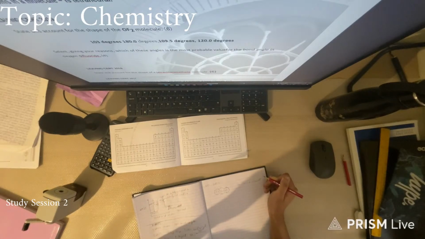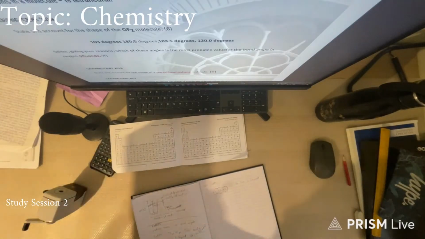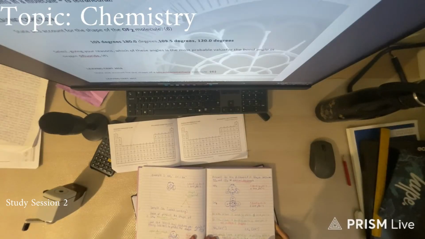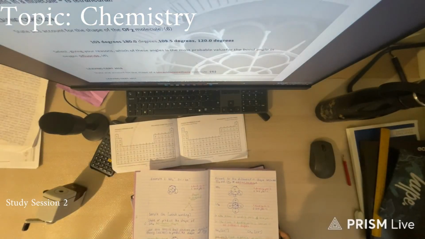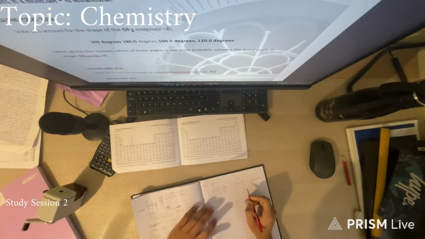It says state and account for the shape of the OF2 molecule. Sorry, let me just double check something. So we know it has two bonding pairs, two lone pairs, V-shaped.